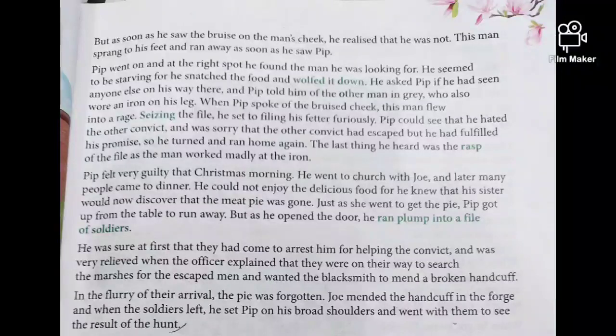And as his sister went to get the pie for the guests, this little boy Pip just got up from there and ran outside. But as he opened the door, he ran straight into a line of soldiers standing one behind the other.